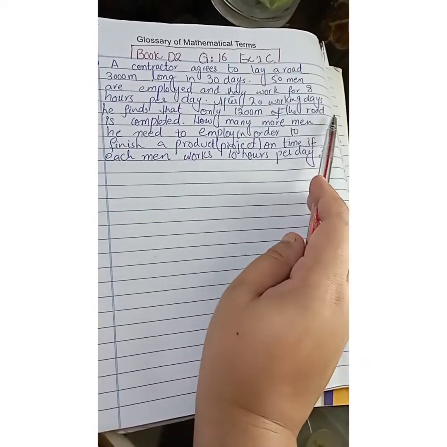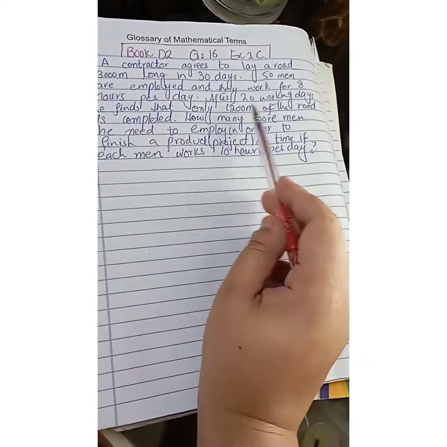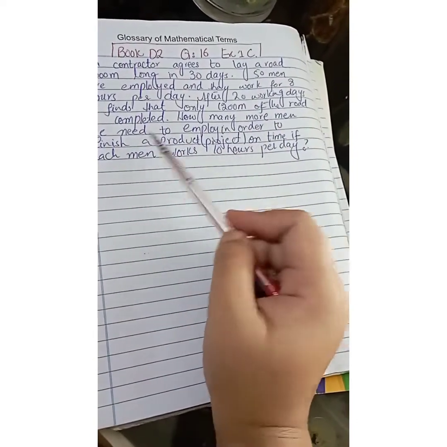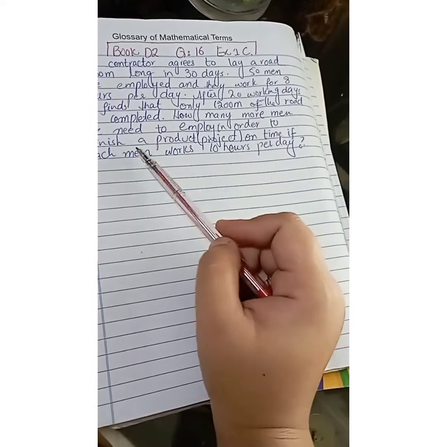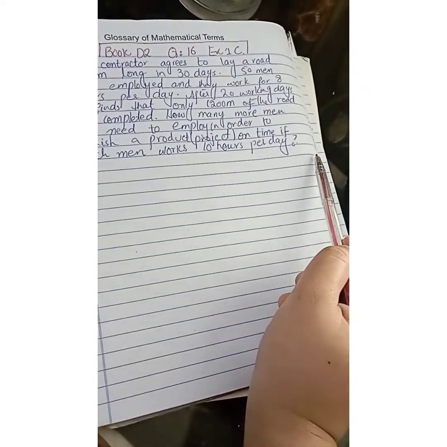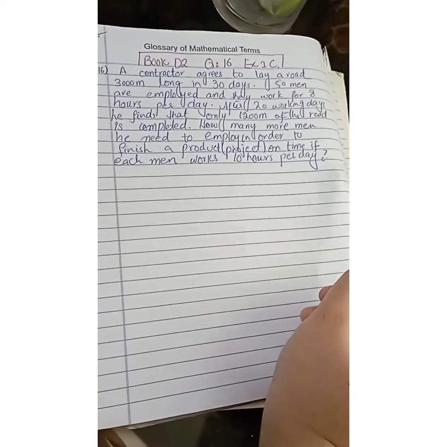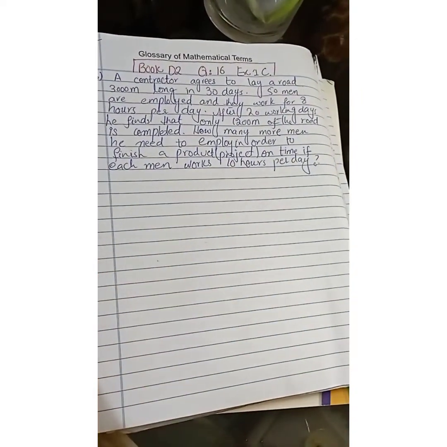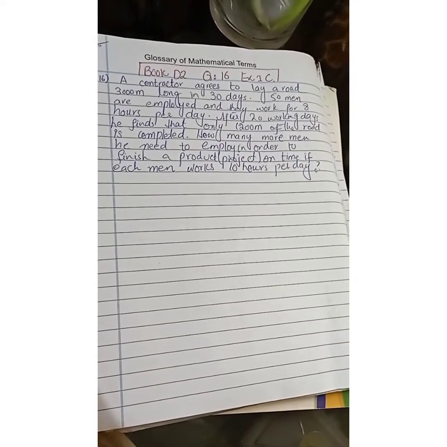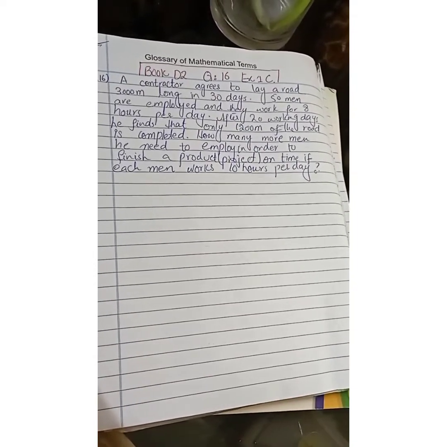After 20 working days, he finds that only 1,200 meters of the road is completed. How many more men does he need to employ in order to finish this project on time if each man works 10 hours per day? Now basically in this question we have been given some values which we need to calculate on the basis of direct and inverse proportion.